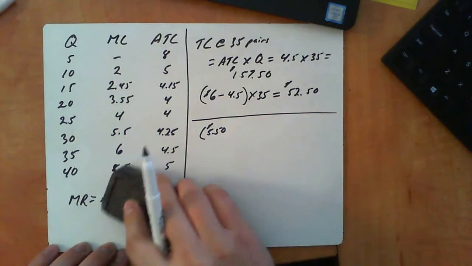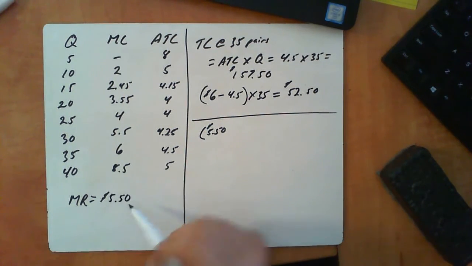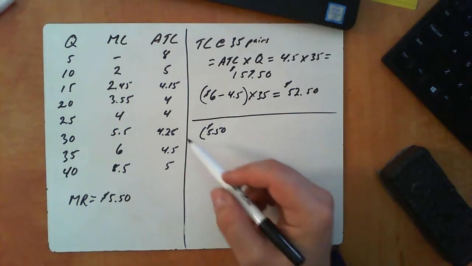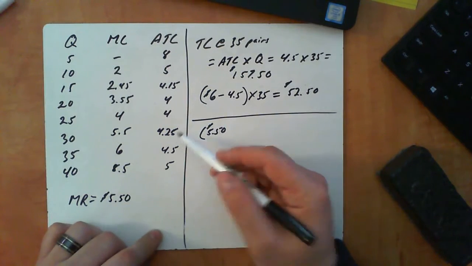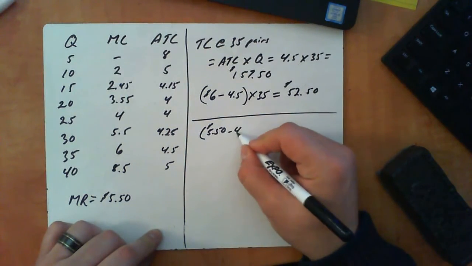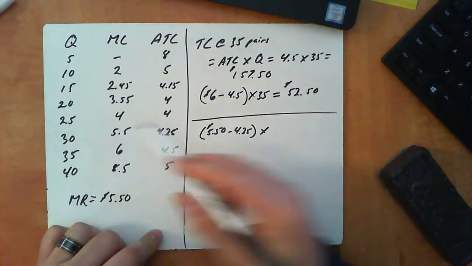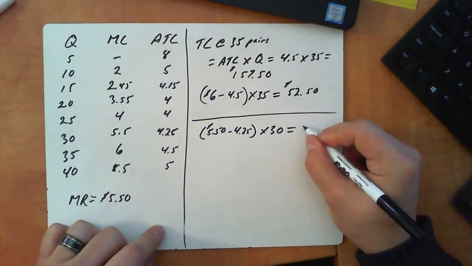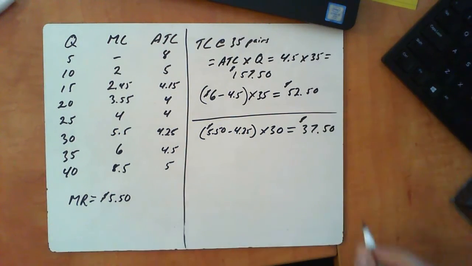If marginal revenue dropped to $5.50, marginal revenue is equal to marginal cost at 30 pairs. So the average total cost per pair is $4.25, so it would be minus $4.25 times the new quantity produced, which is 30, and that would be equal to $37.50.